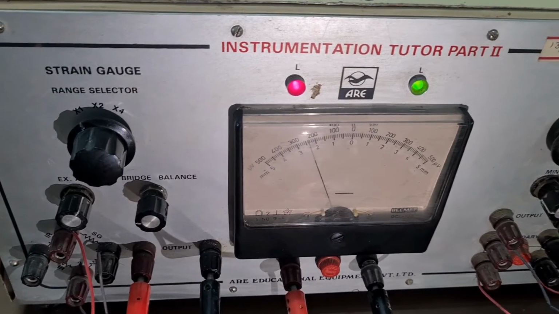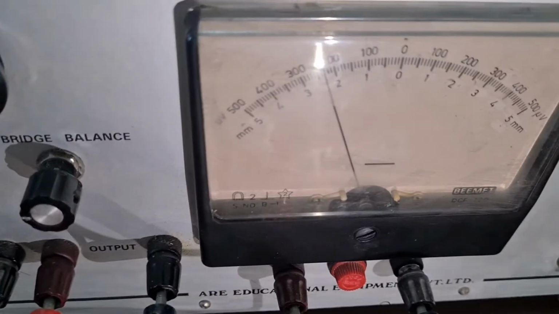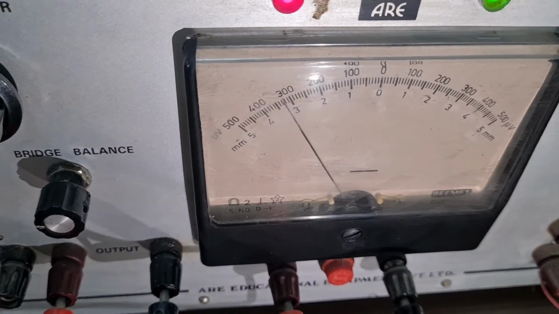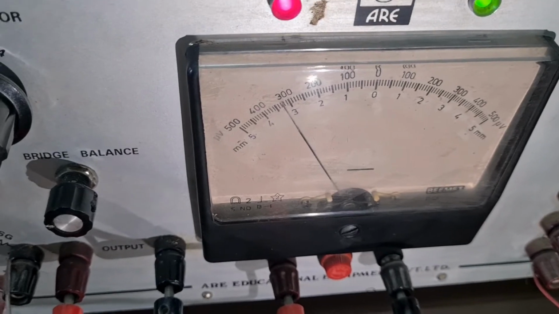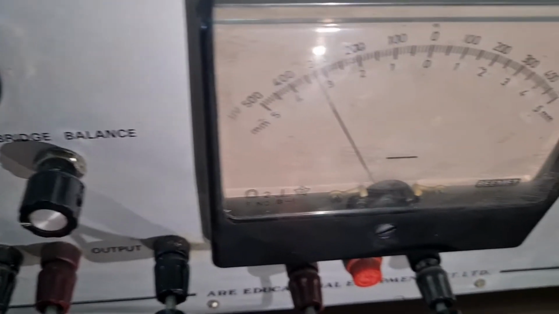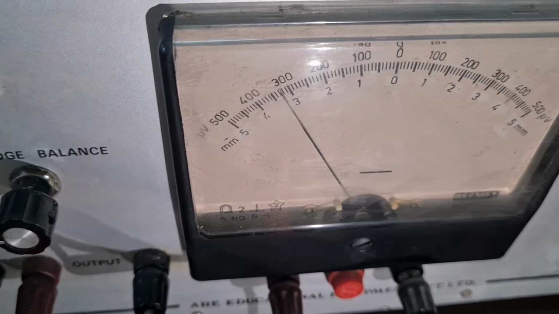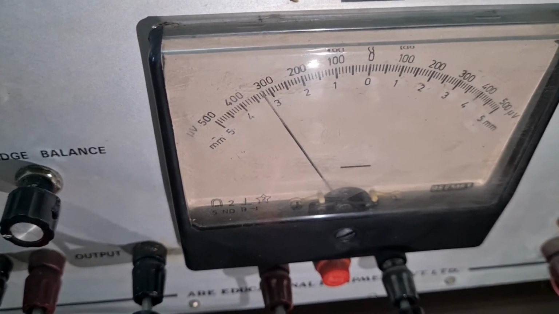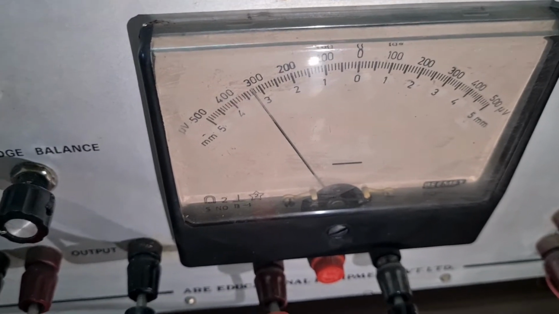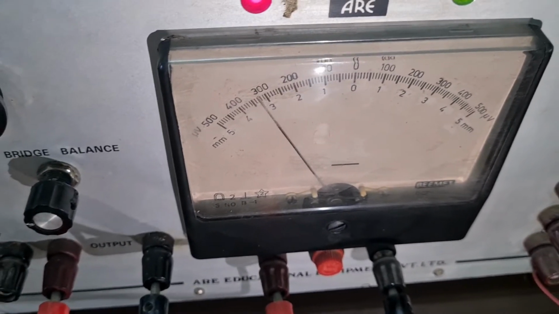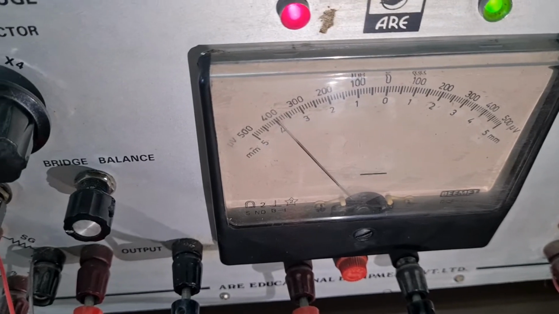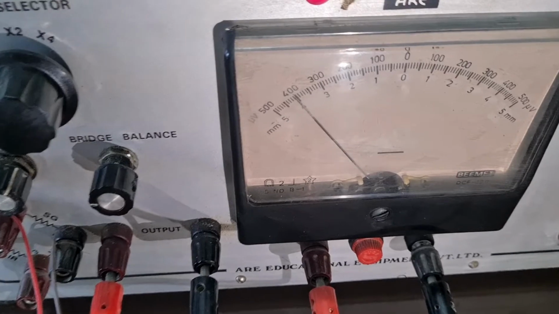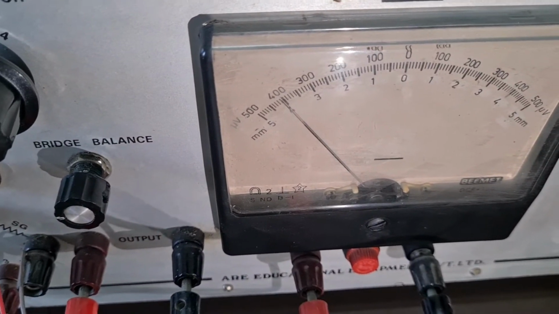Now increase the weight by one more kilogram, like 1, 2, 3, 4, 5. So note down the readings: at 3 kg, 240 microvolt, then it is around 330, then at 5 kg it is around 400 microvolt.